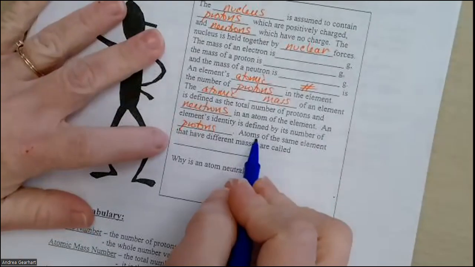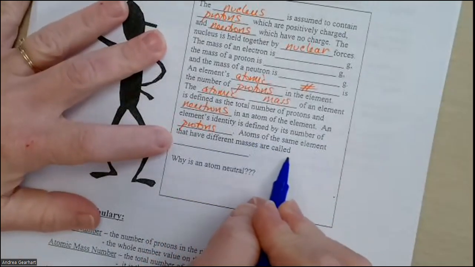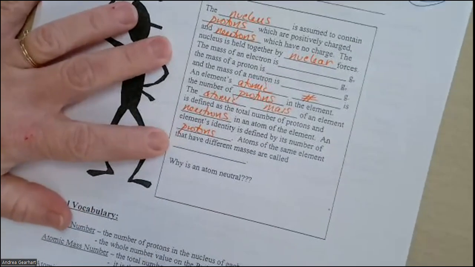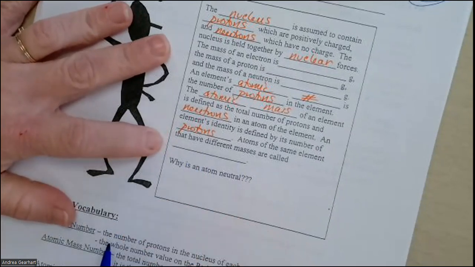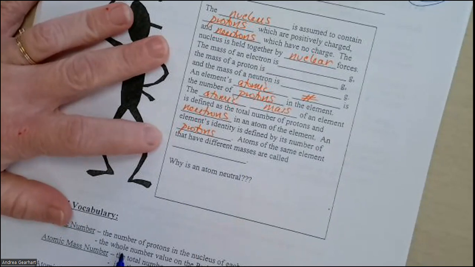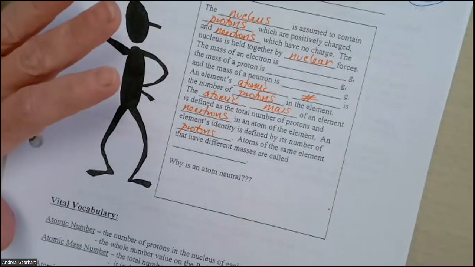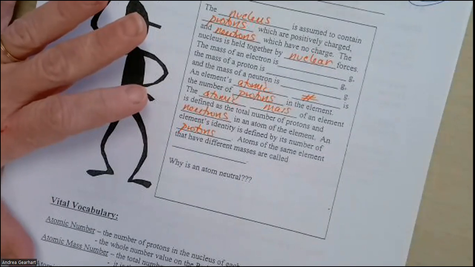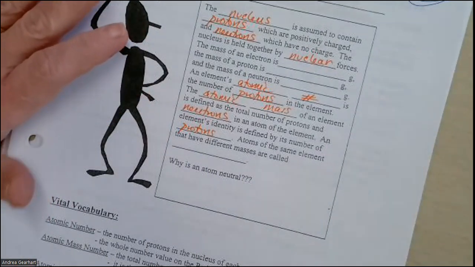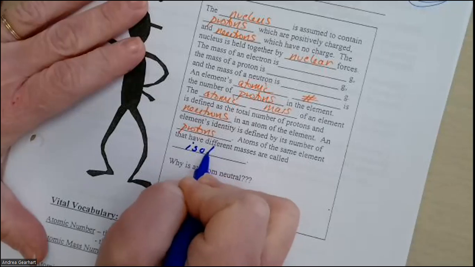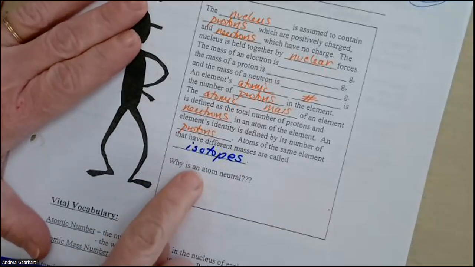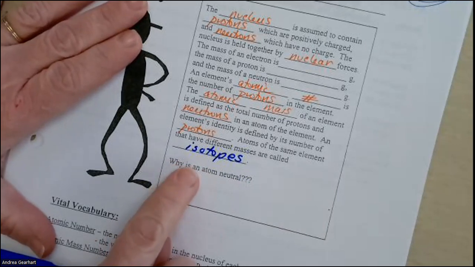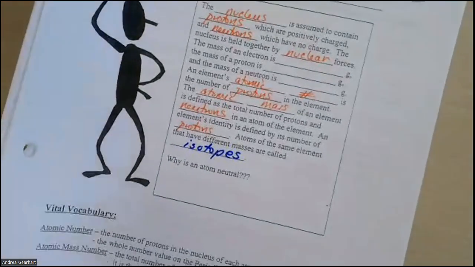Okay, so atoms of the same element that have different masses are called... We'll get to this in a second specifically. We'll get to that more. All right.